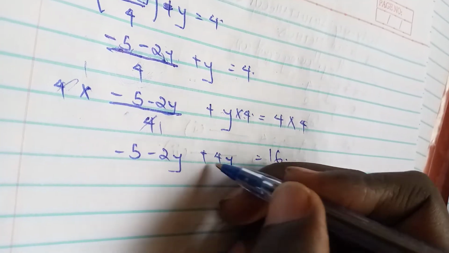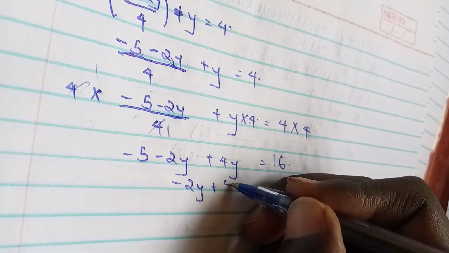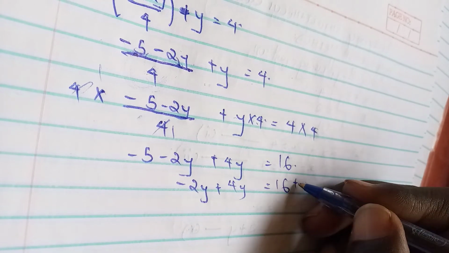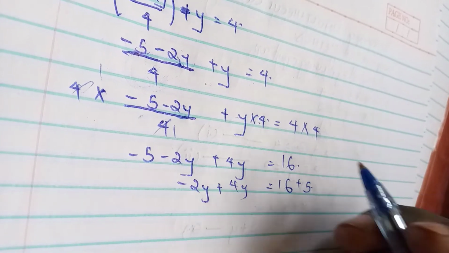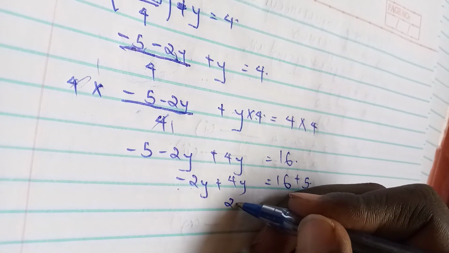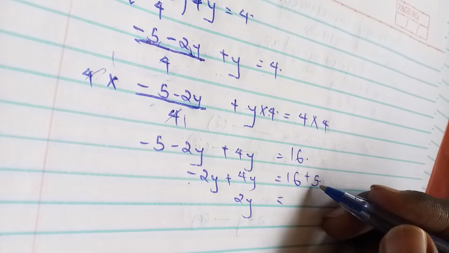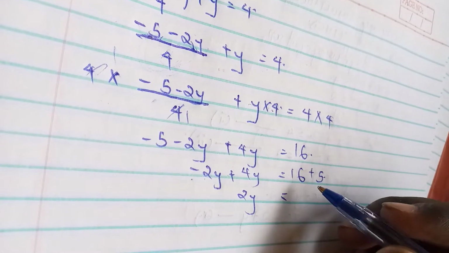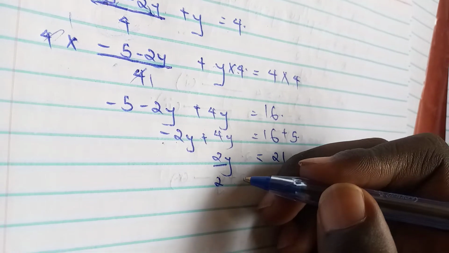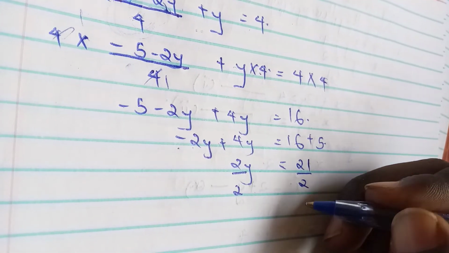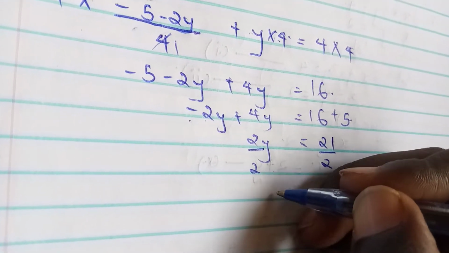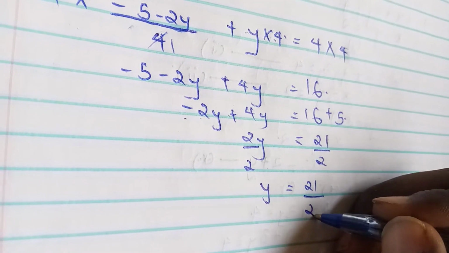So we collect like terms. This side remains with negative 2y plus 4y. This 5 crosses, and since it's a negative, when it crosses it becomes a positive 5 plus 16. So what do we remain with here? We remain with negative 2y plus 4y, leaving us with 2y. And here we are having 16 plus 5, leaving us with 21. We divide here by 2, and we divide also this by 2. Our y will be equal to 21 over 2.